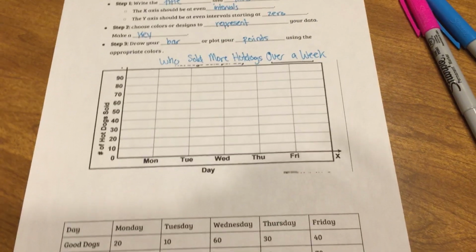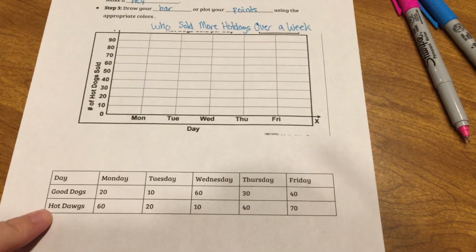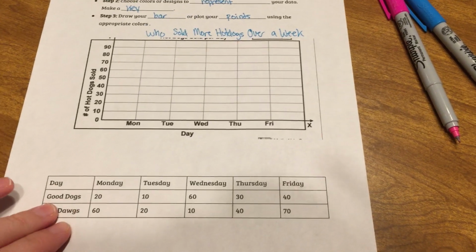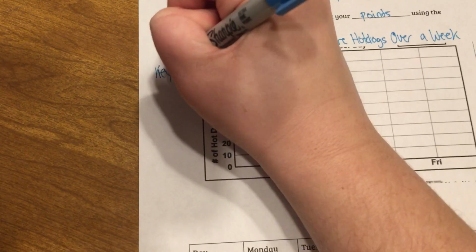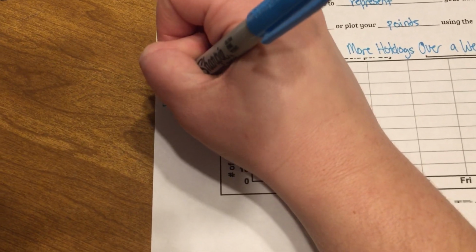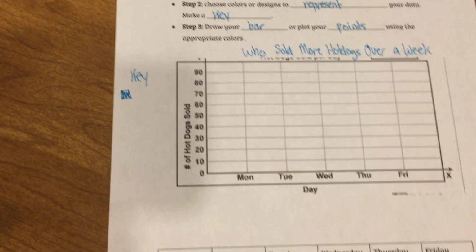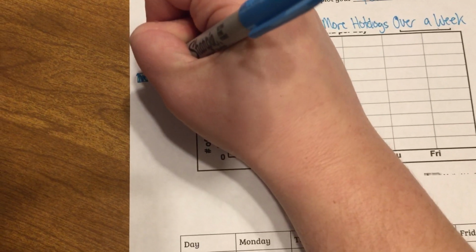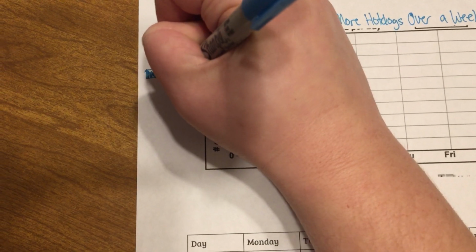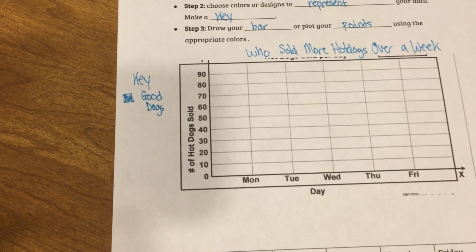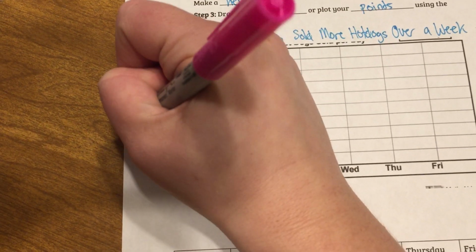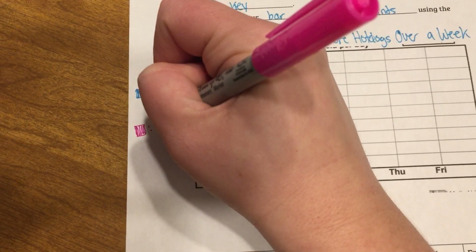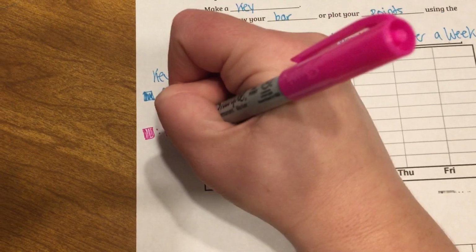Now I need to display both Good Dogs and Hot Dogs, because I'm going to have to display both vendors' data on the same graph. So this is where my key comes into place. Over here I'm going to write key. And I'm going to draw a box with blue and write Good Dogs. Since it's a line graph, I'm also going to have to come over here with a different color and write Hot Dogs.